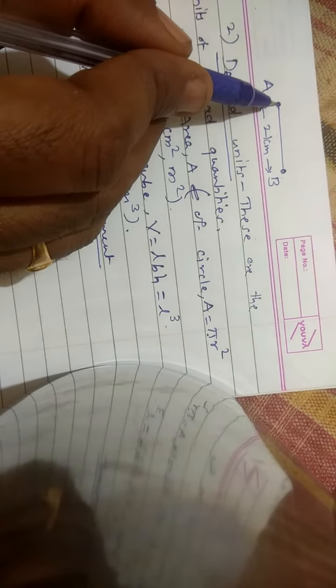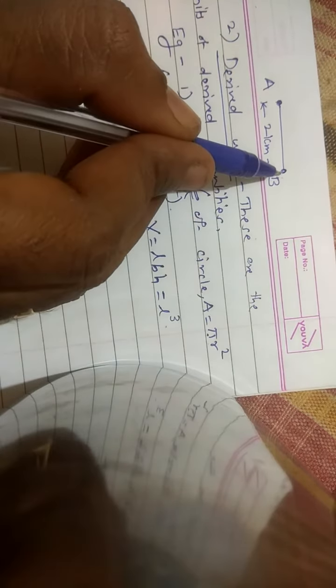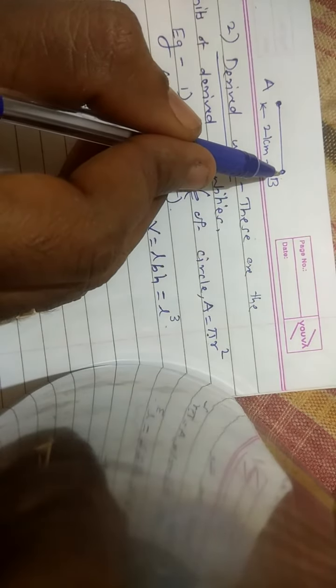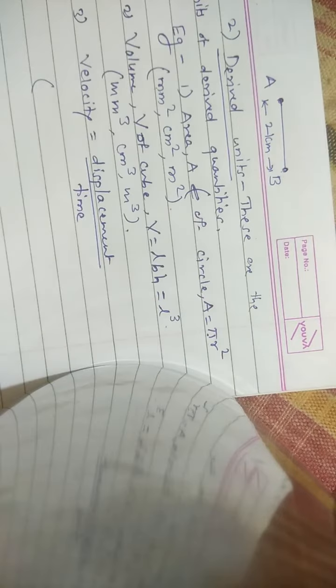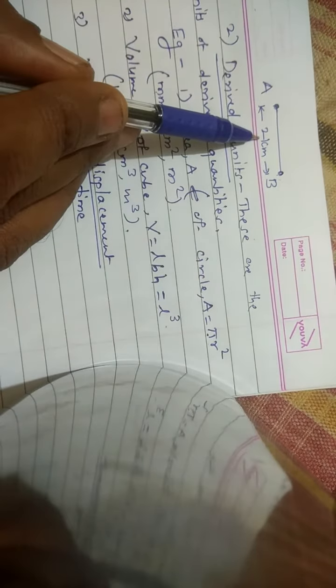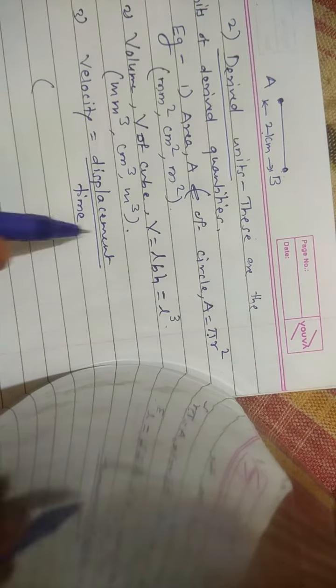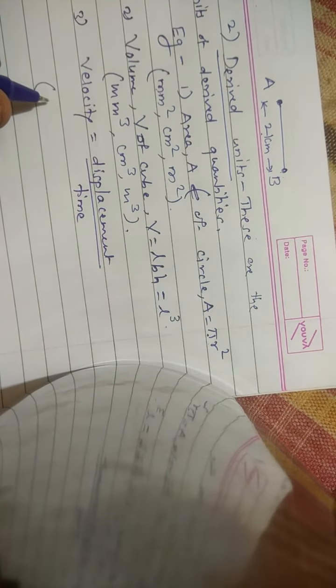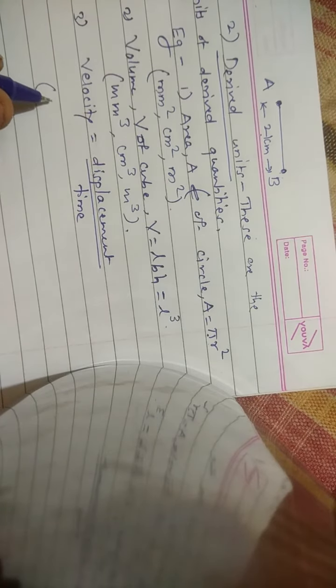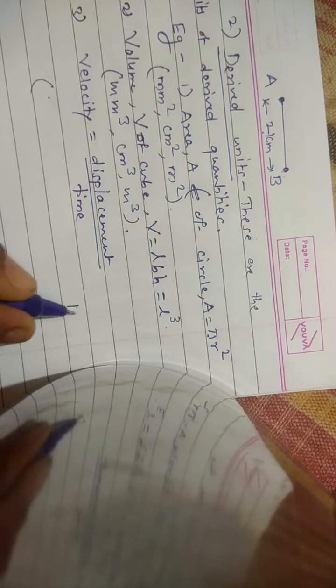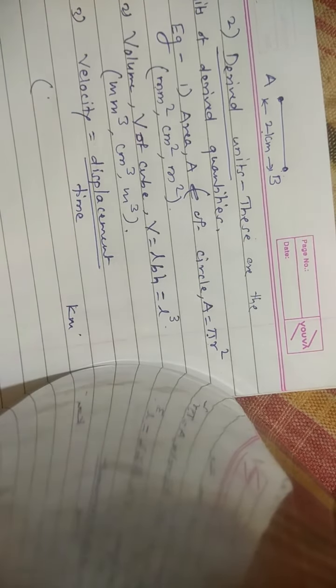So the same object which was at point A, now it has reached point B, so it has covered a distance of 2 kilometers. In other words, we'll say that 2 kilometers is the displacement of the object. Now you may measure this displacement in, say, kilometers.